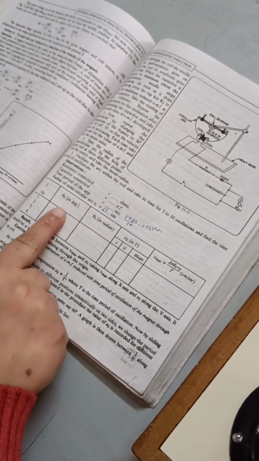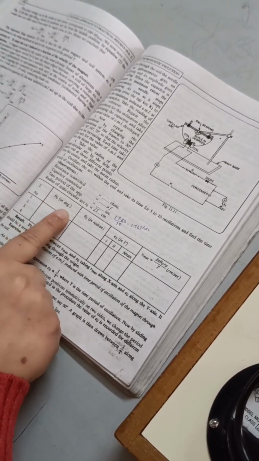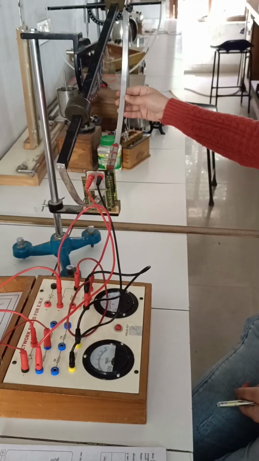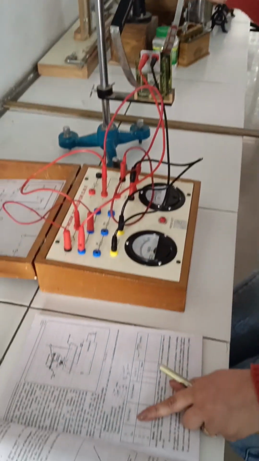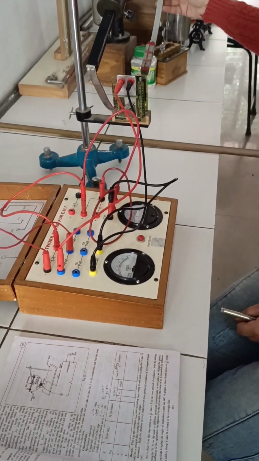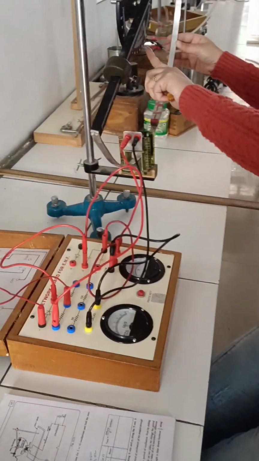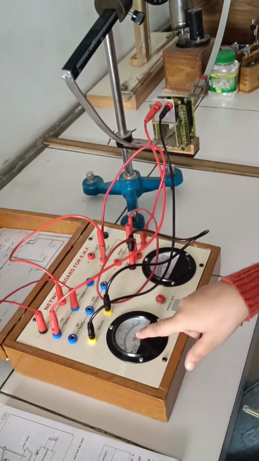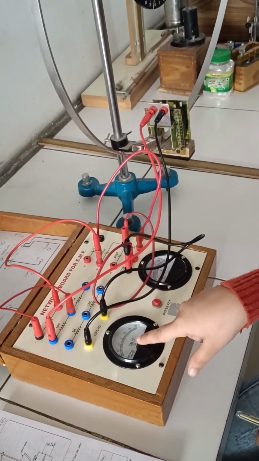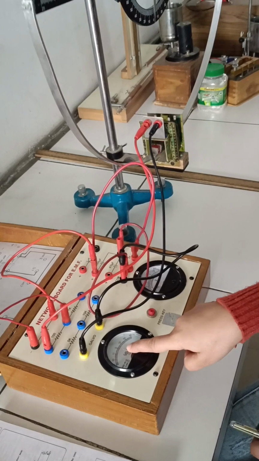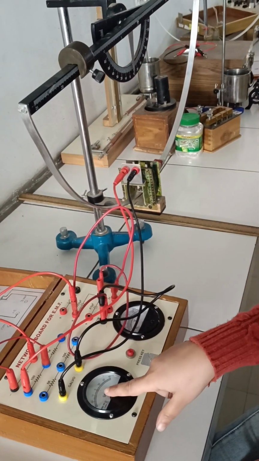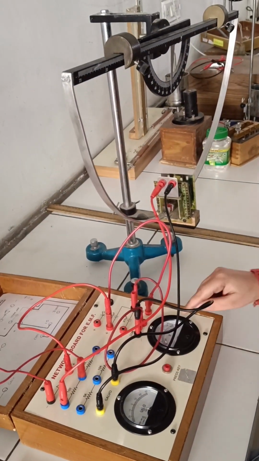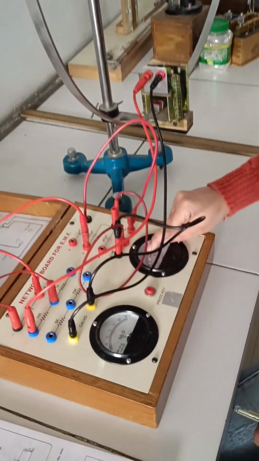Now look at the table. In the table we first find the value of theta naught in degree and in radian. After that we find the value of the voltage with the help of the voltmeter. So firstly we take the angle theta. For this, I have taken the needle at a 30 degree angle. So start the oscillation, and after oscillating you can see that there is a deflection in the galvanometer. When the needle stops at 0, I press the voltmeter and you can see there is some value on the voltmeter.